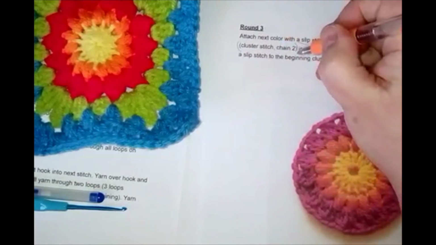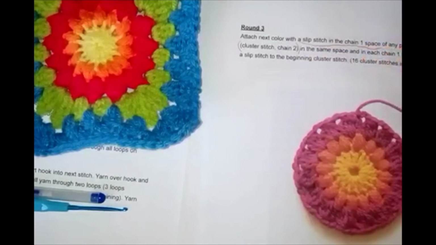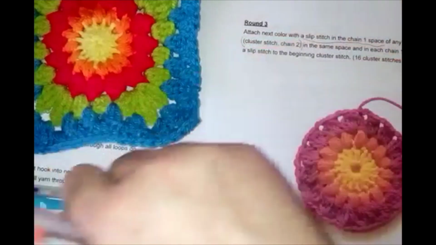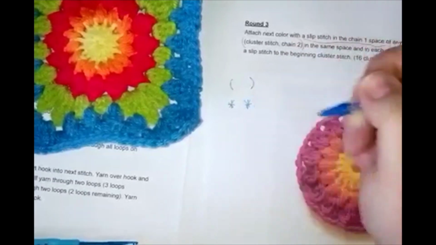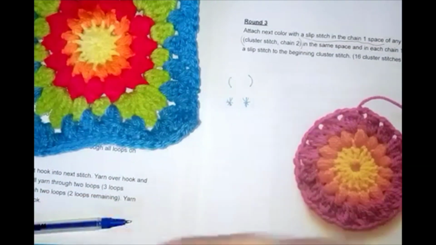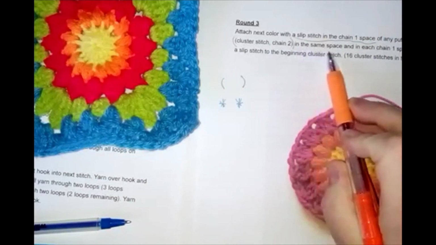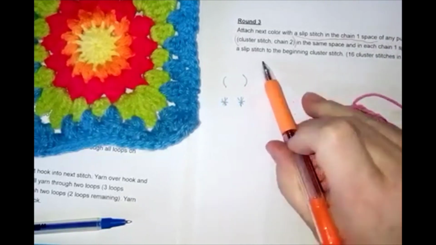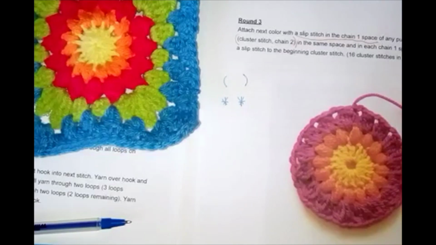Okay, so this reminds you that it's a repeat. We had the asterisks in the description before, but here we've got brackets. So this is reminding you, let me do it in blue so you can see a bit better, either brackets or asterisks indicate a repeat. Okay, so it says here chain 2, then cluster stitch and chain 2, and then it says in the same space and in each chain 1 space around. Join with a slip stitch to the beginning cluster stitch, and then here it says 16 cluster stitches in total.